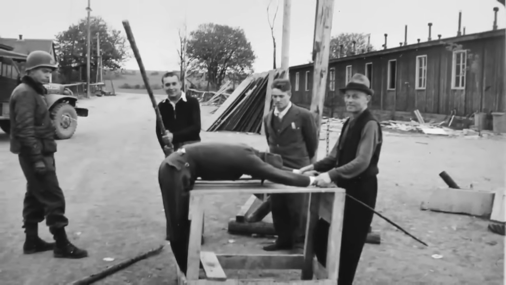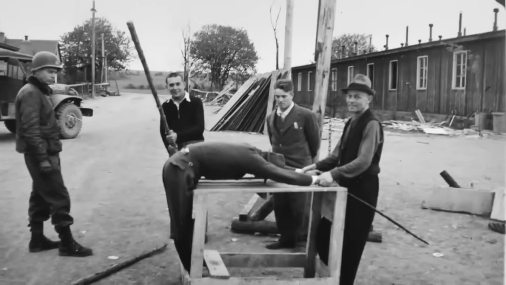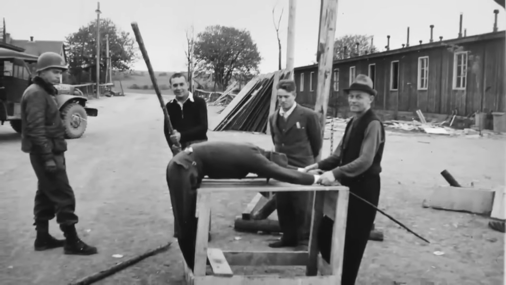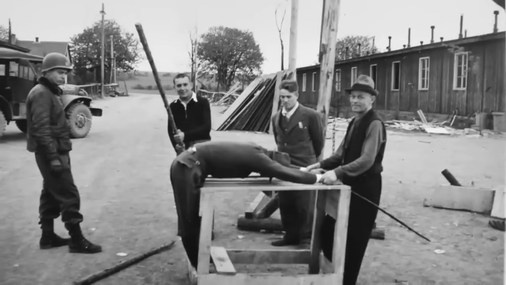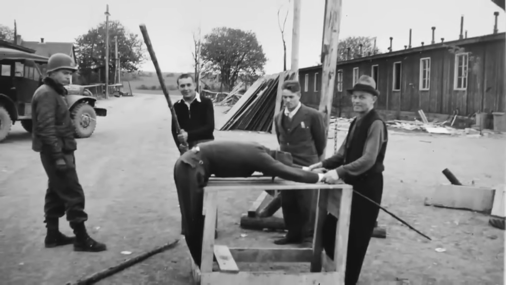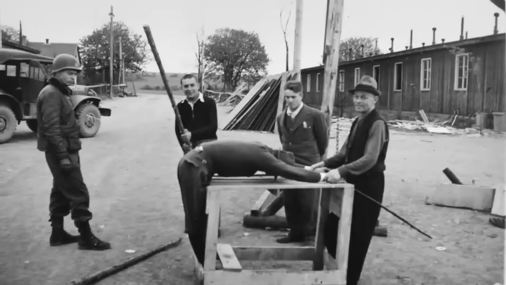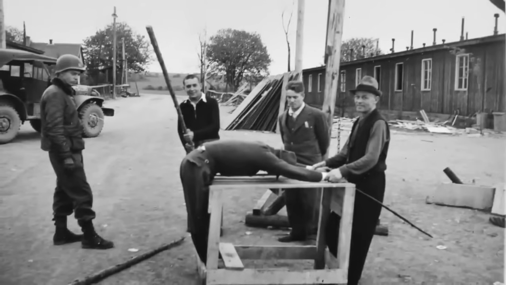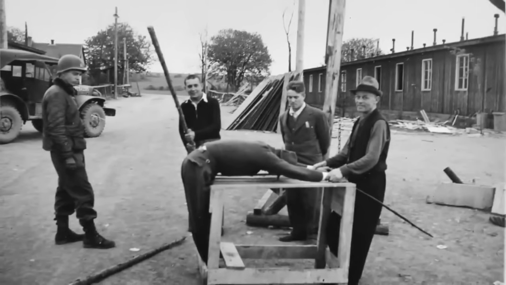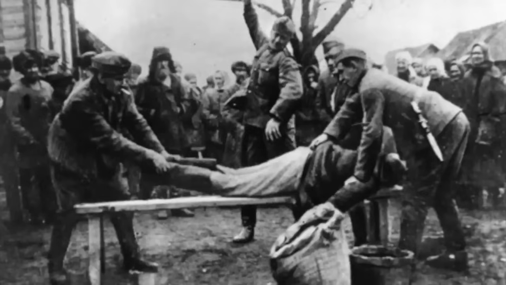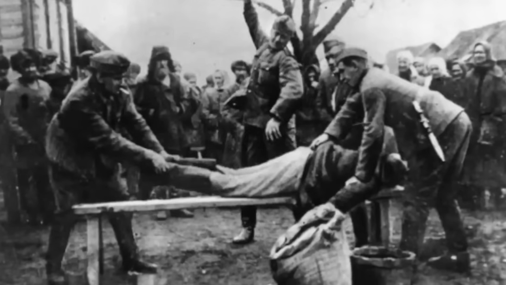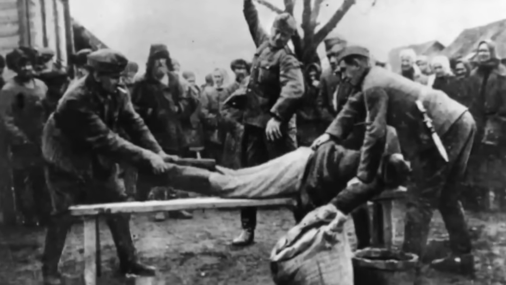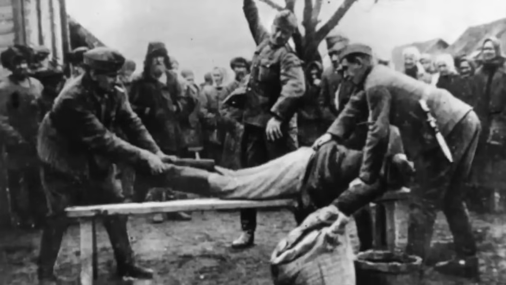The maximum amount of lashes which could be given was 25, and this was known to have been fatal, as someone could die from the injuries sustained, especially if they were beaten with a bullwhip or a heavy weapon. But some SS guards continued to rain down blow after blow onto the prisoners, and they had little regard for this.